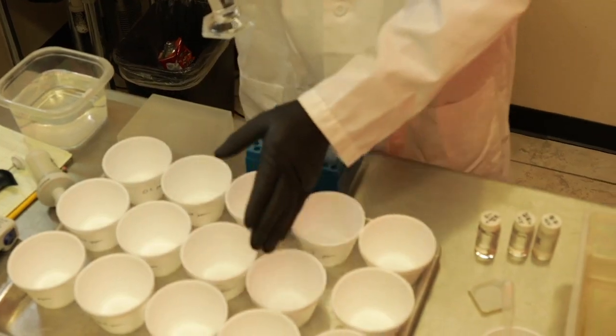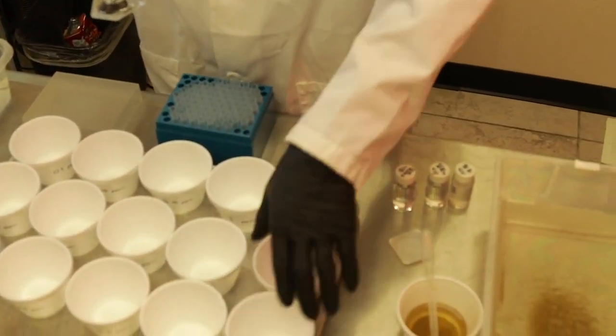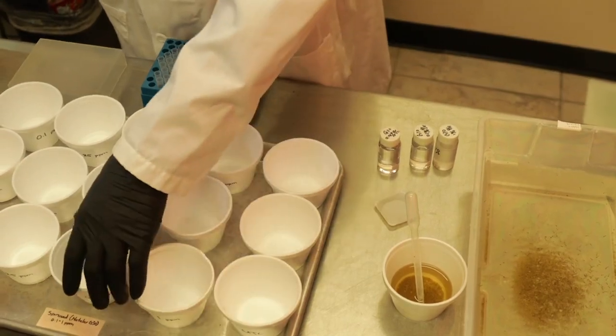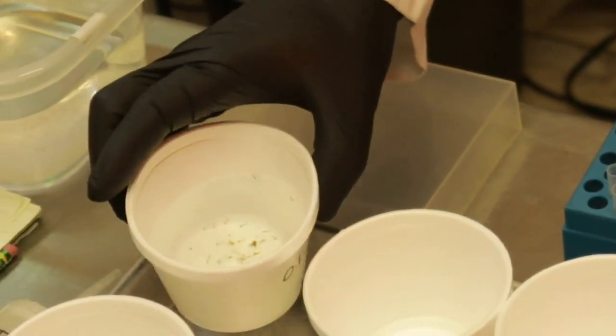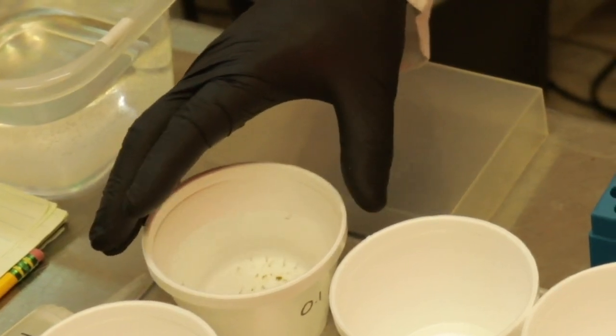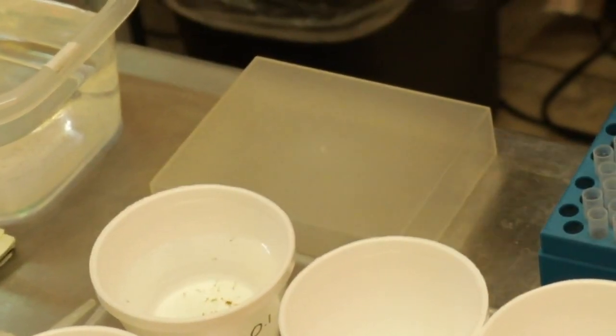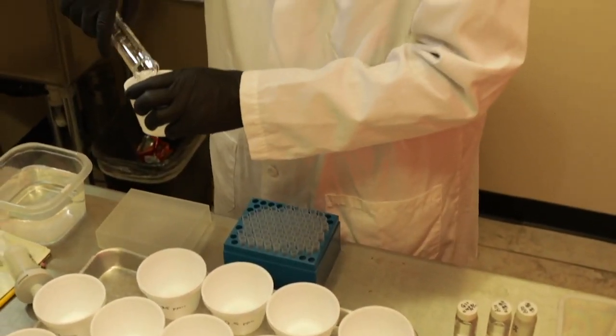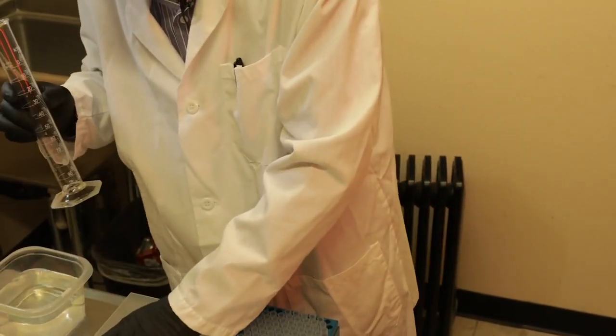You want to have a minimum of 3 replicate cups for each concentration in the bioassay, including the untreated control. You can use additional replicate cups if you have an adequate supply of larvae which have been raised under the same conditions. The more replicate cups that you use, the more robust are the findings in your bioassay test.